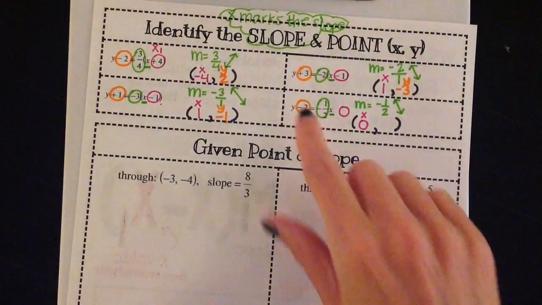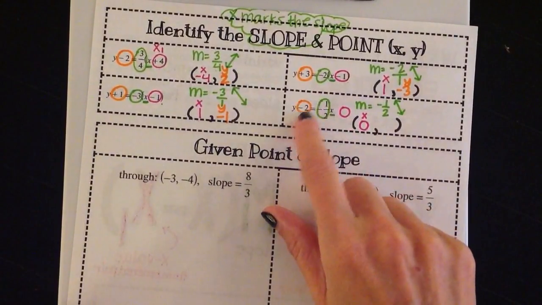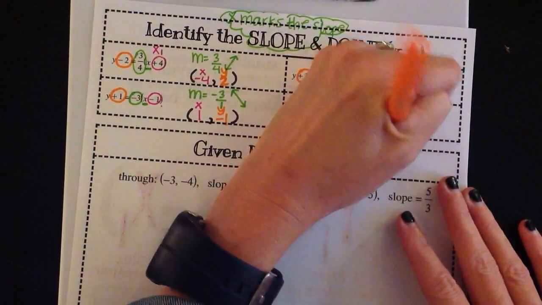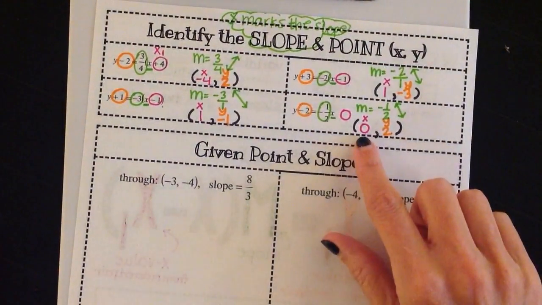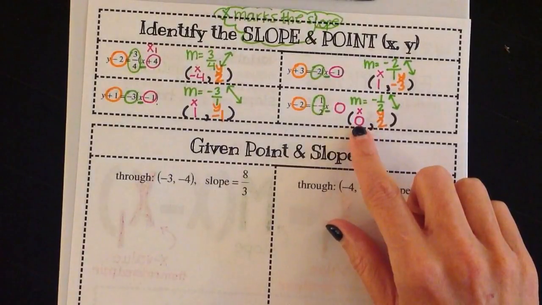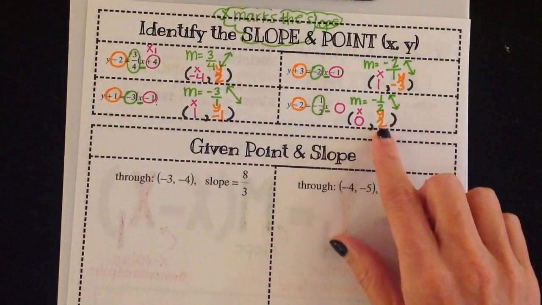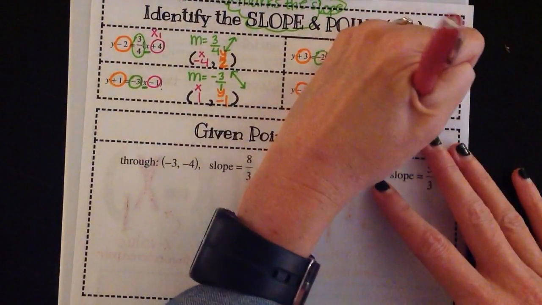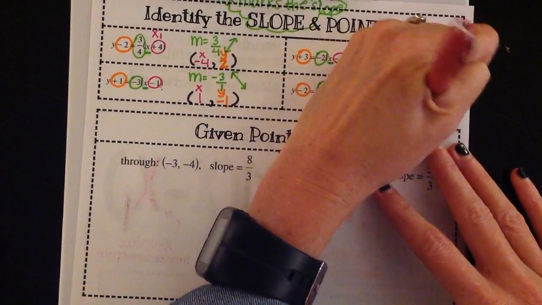And now I want to look at my y value. My y value is over here. And I notice it's y minus, which tells me that this 2 for my point is a positive 2. And if I remember from my intercepts lesson, if my x value is 0, this is telling me that this is a y-intercept. So this point right here is a y-intercept point.